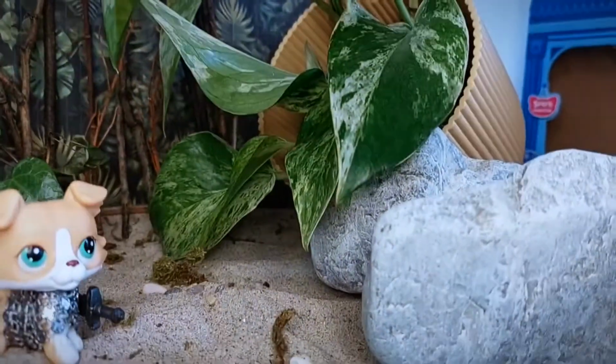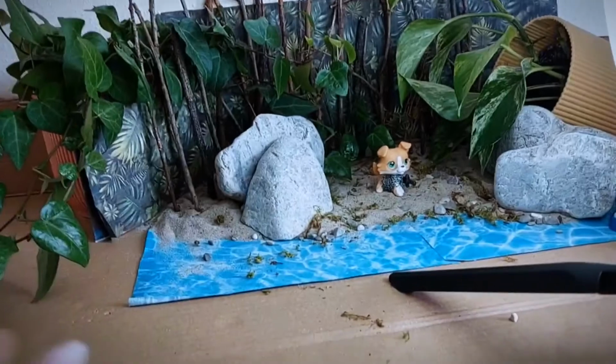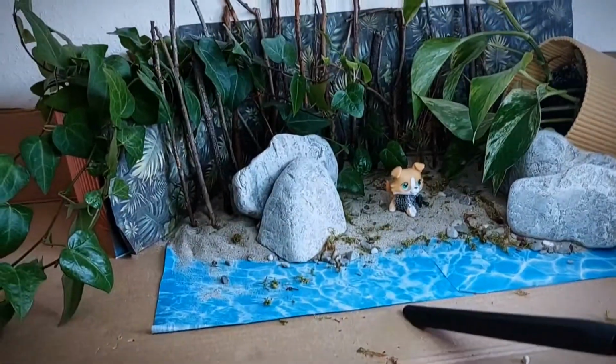But yeah. Okay guys, so this is basically the finished result. I added a few rocks and a bit of grass because I felt like something was missing, and that's basically it. Before we move on to the next set, I'd like to mention one last thing.